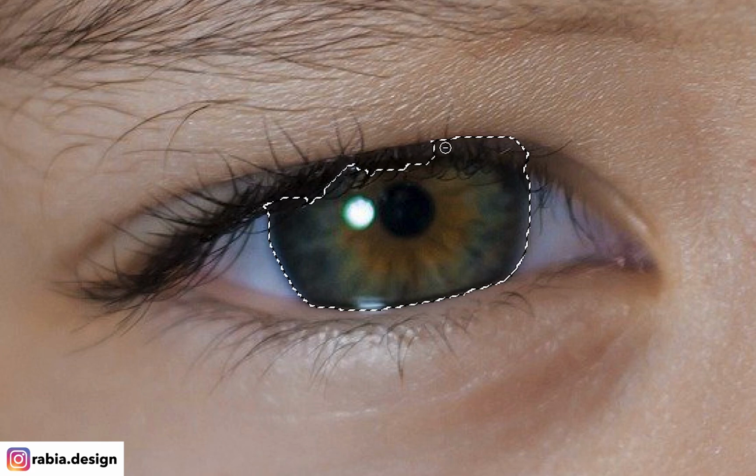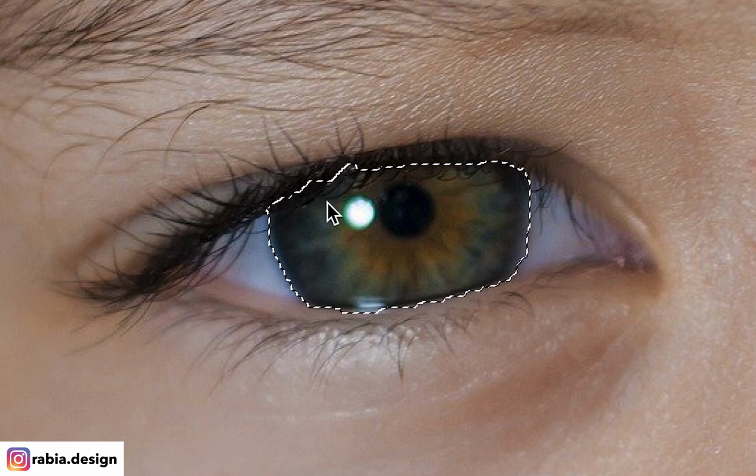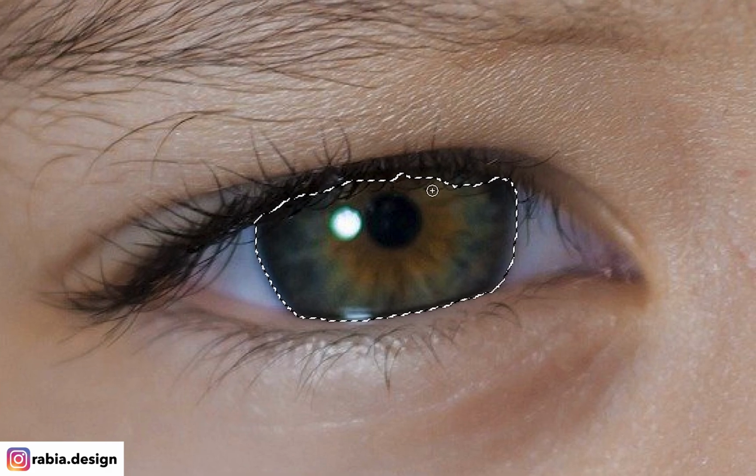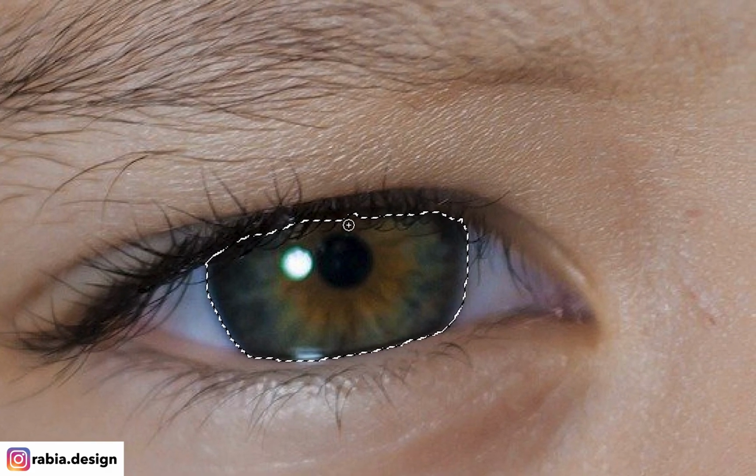Make sure it is by the lash line and it doesn't cover a lot of it. Whoops. So I'm going to just roughly select it. Okay, this is good, looking good.